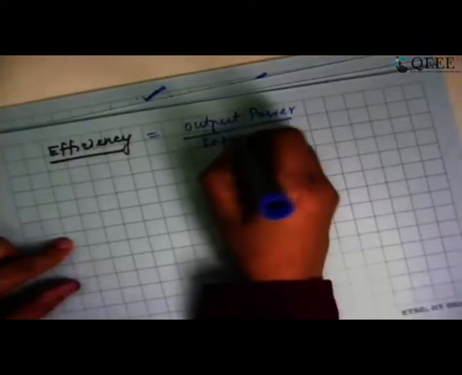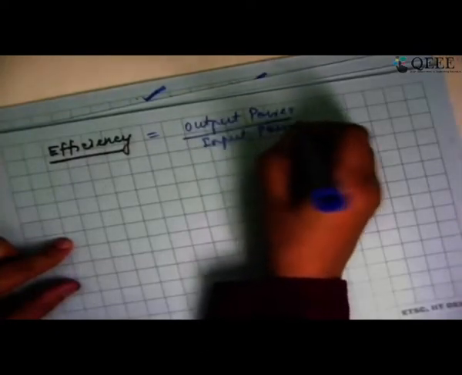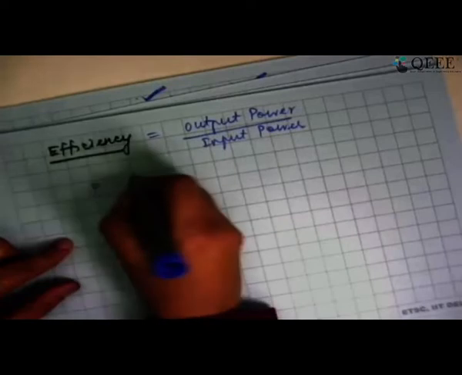So the efficiency is basically defined by output power divided by input power. So I can say this is output divided by output plus losses.